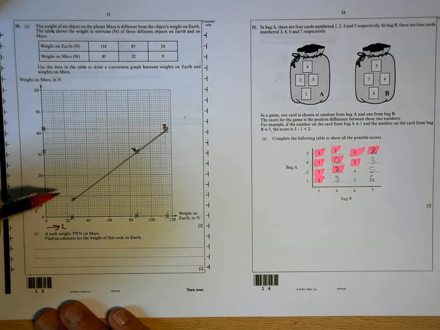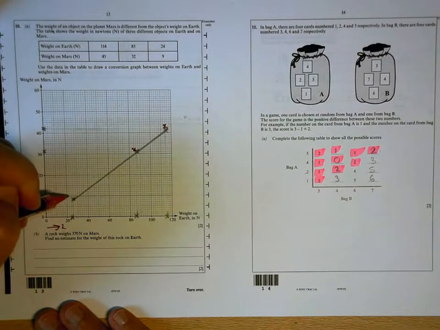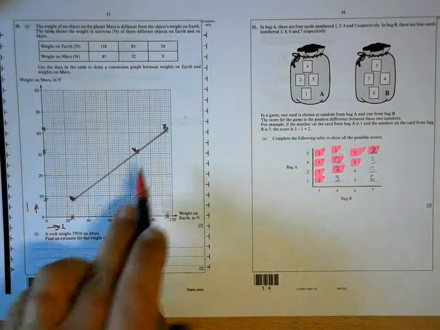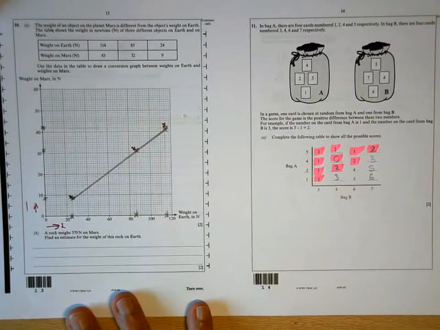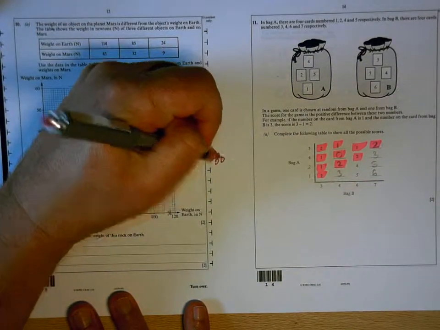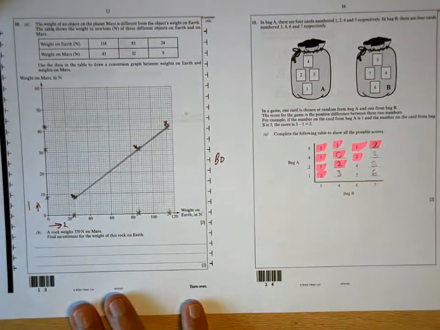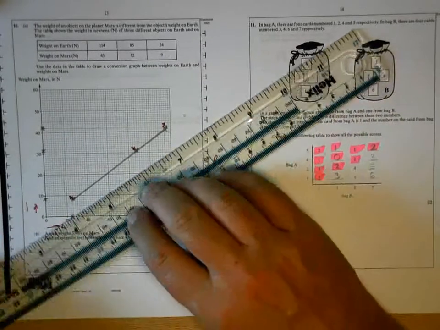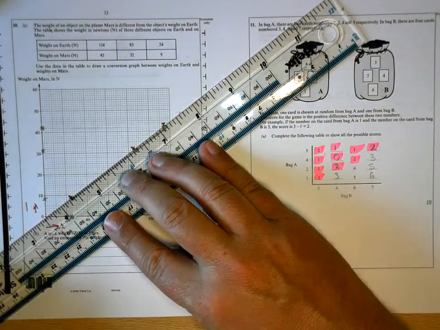24, 9, so it'll be 22, 24, and 9, but again, that's slightly out. So all your points are slightly out because you haven't worked out the scale correctly. So you won't get any marks for plotting the points. Once you've plotted the points, you then need to draw the line in order to make it a conversion graph.